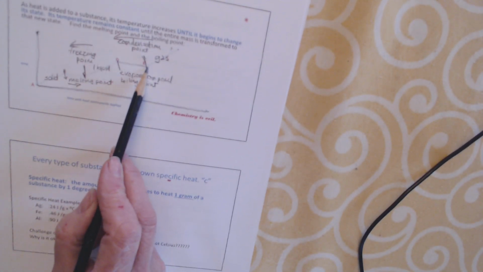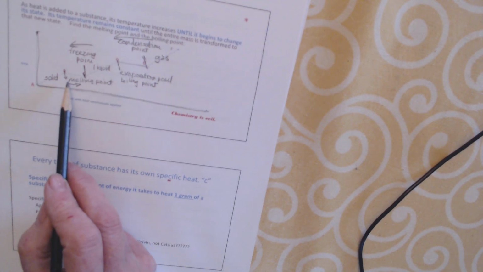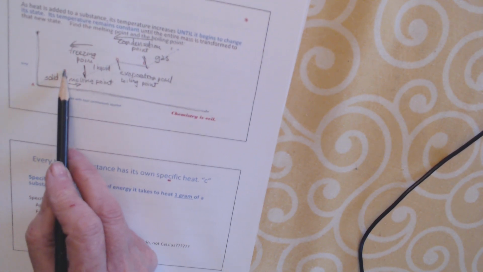Right. So my freezing point and my condensation point are starting at one end of the plateau as I cool, and my evaporation point and my melting point are starting at one end of the plateau as we warm things up. All right? Okay. Next.